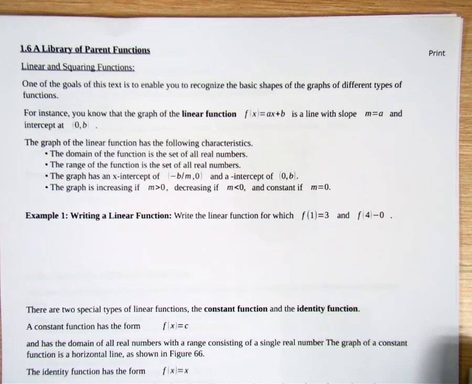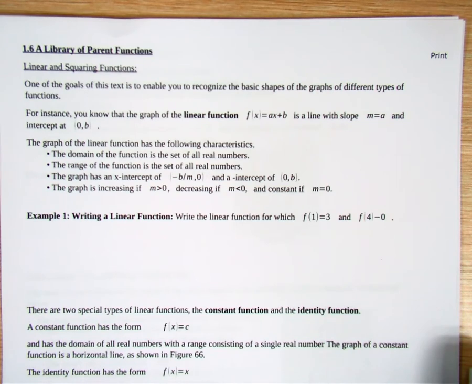Hello, PreCalc. Here we are with 1.6. We're just talking about the library of functions, all the different types of functions we're going to see in this unit, in this chapter, in the book, really. A lot of them here. One of the goals is to enable you to recognize the basic shapes of graphs of different types of functions.